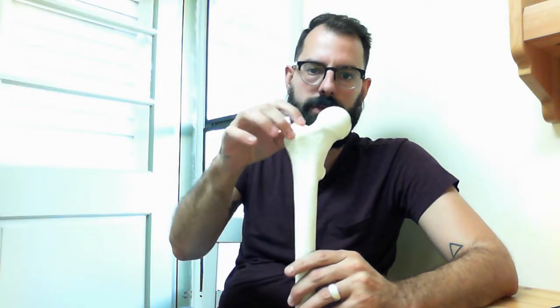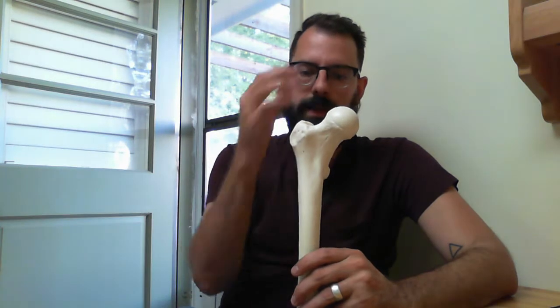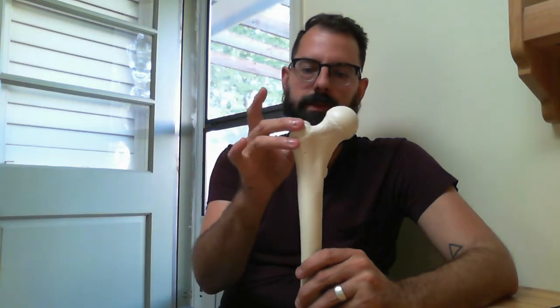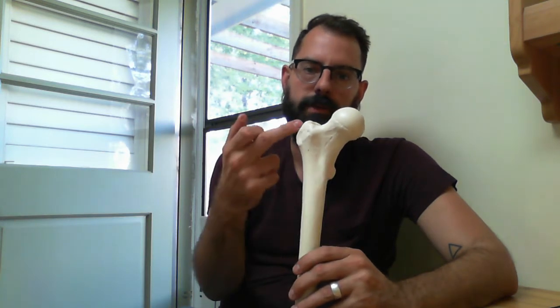Okay, the trochanters are these projections that are attachment sites for muscles and whatnot, and I'll tell you more about that later on, but there's a lateral greater trochanter, and a medial and somewhat distal lesser trochanter. Okay, greater trochanter, lesser trochanter.